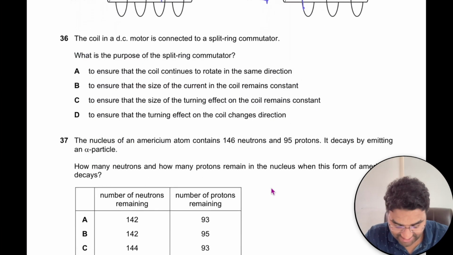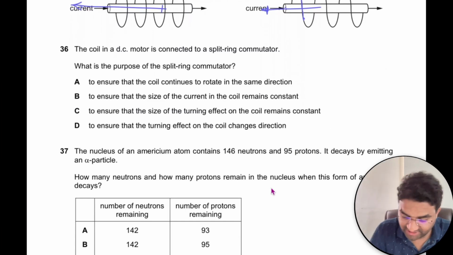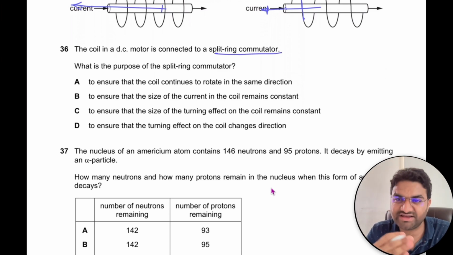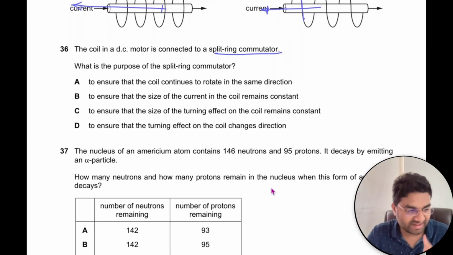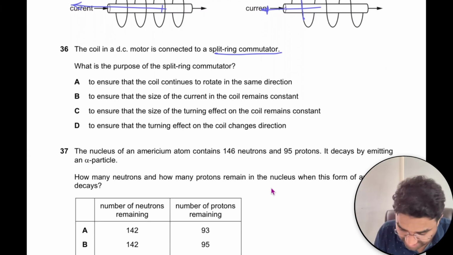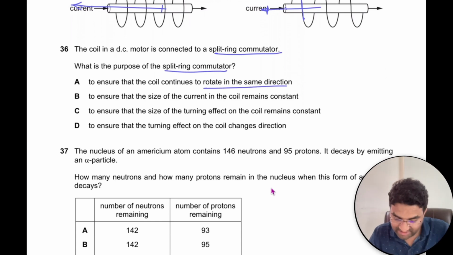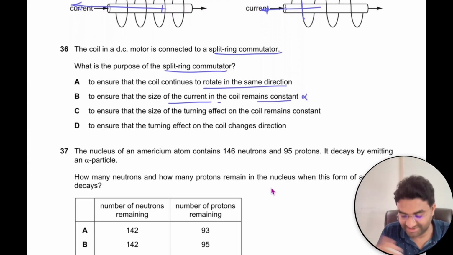All right. Then the 36th one: the coil in the DC motor is connected to the split ring commutator. The main function is to reverse the current direction in the coil every half turn. That's the main function of the split ring commutator. So it ensures the coil continues to rotate in the same direction. Does it ensure the size of the current in the coil remains constant? Then, does it ensure the size of the turning effect on the coil remains constant?